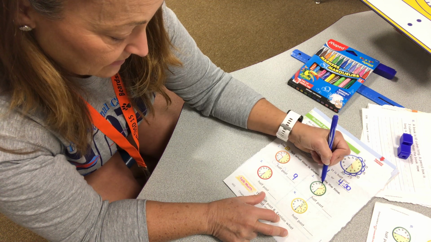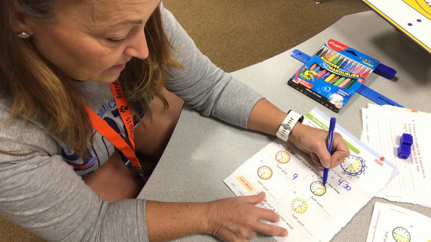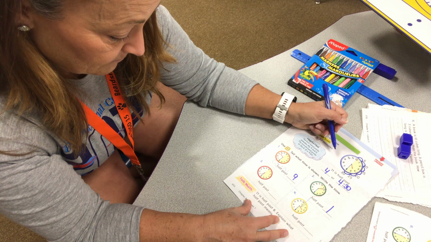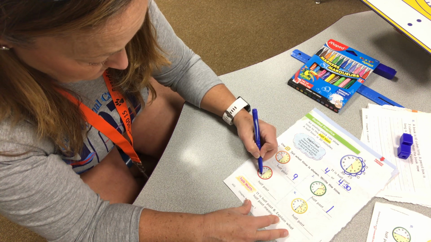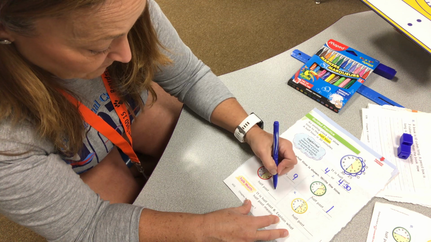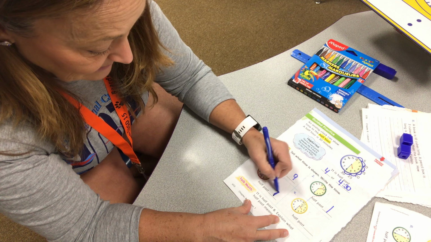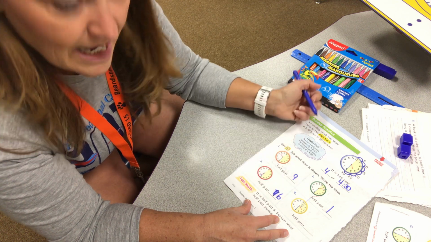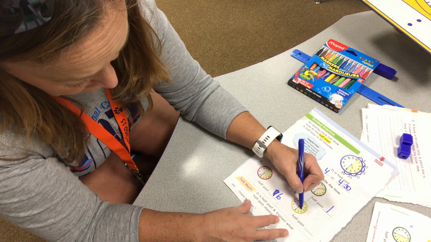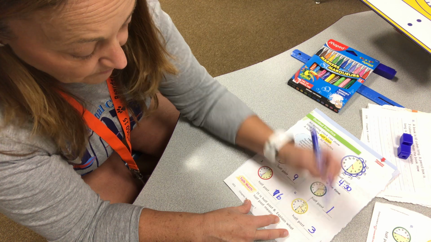When I look at this one here, I see my hour hand, and sometimes if you have to extend it to tell, just extend it. It's between the 1 and the 2, so it is half past 1. If I extend this one out, it is between the 6 and the 7, so it is half past 6. And if I look at this one and I extend it out, it is between the 3 and the 4, so it is half past 3.